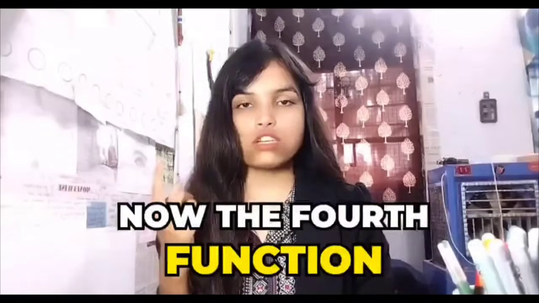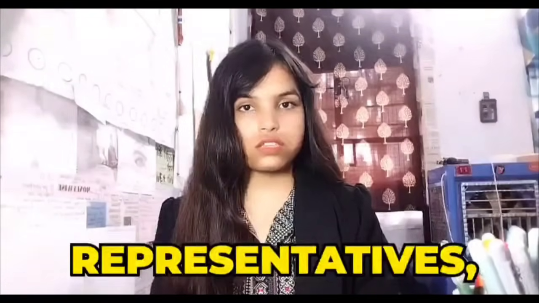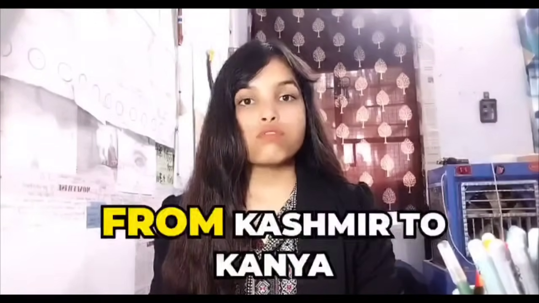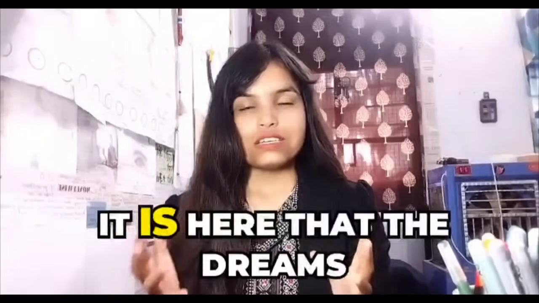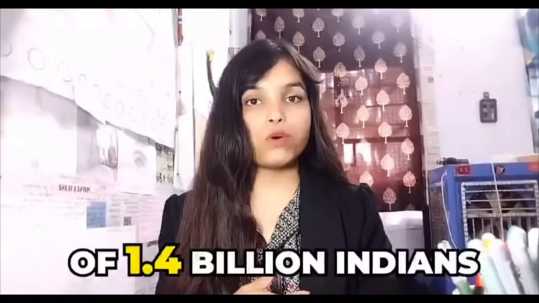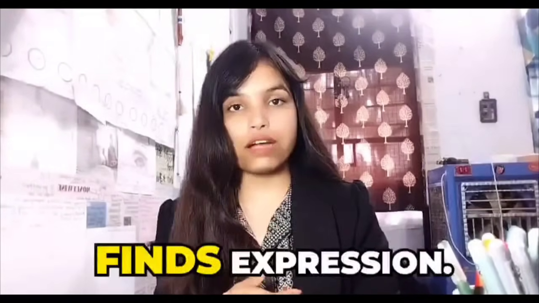Now, the fourth function is the representative function. Parliament is the mirror of the nation through its elected representatives. Every citizen's voice, from Kashmir to Kanyakumari, echoes in these halls. It is here that the dreams, struggles and demands of 1.4 billion Indians find expression.